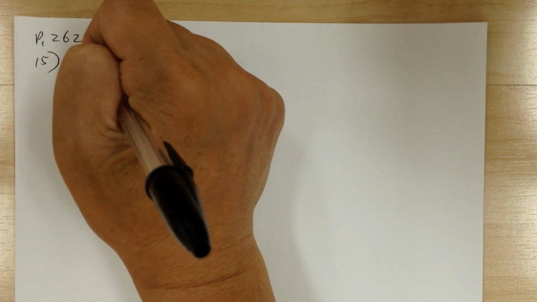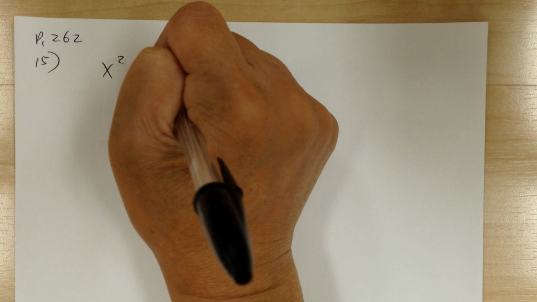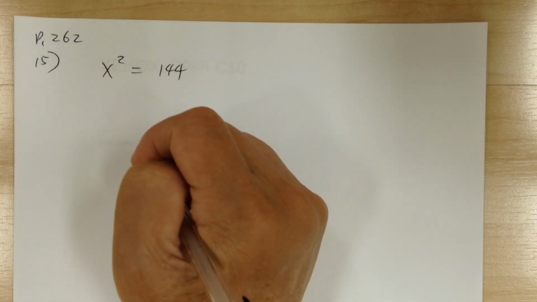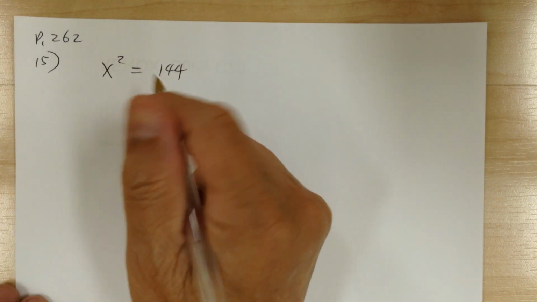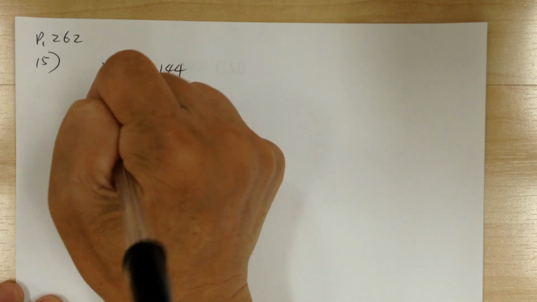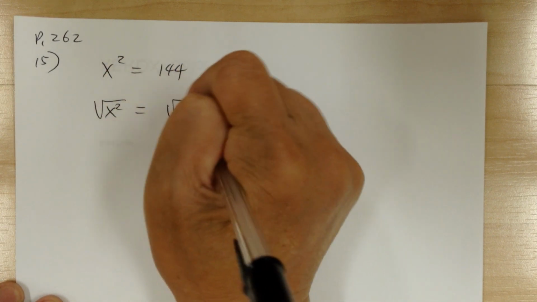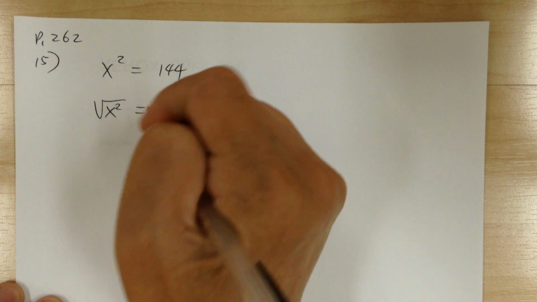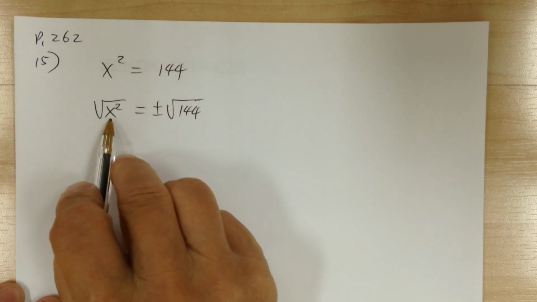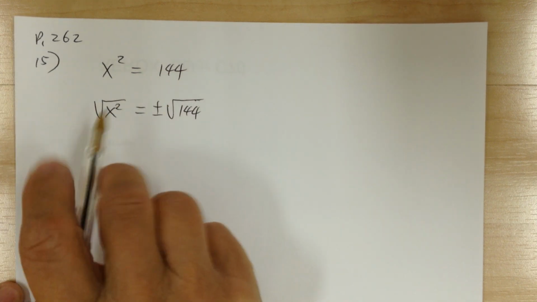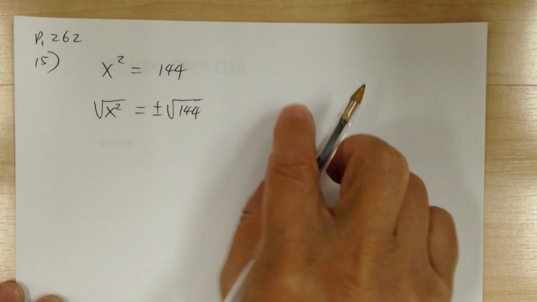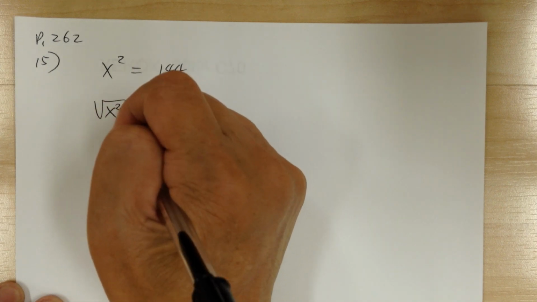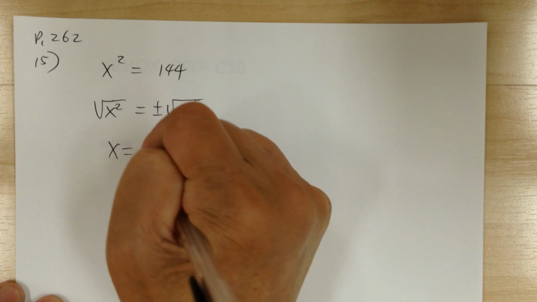Okay, number 15. You have x squared equal to 144. So what you want to do is solve, so you take the square root on both sides. Now, when you take the square root on both sides, you have to put plus or minus on the other side. So when you take the square root of the variable, you have to put plus or minus on the other side. So now square and square root cancel out, so you got x equal to plus or minus.